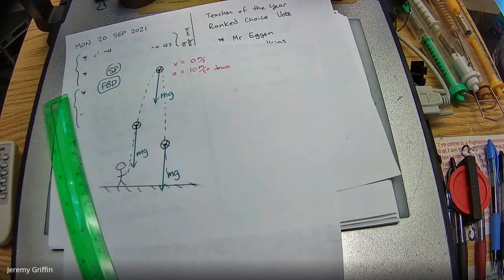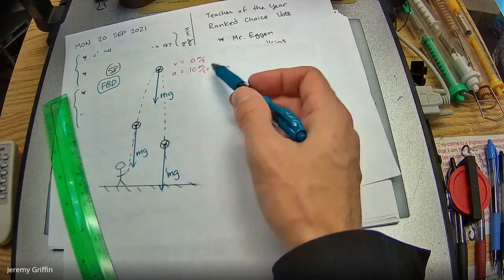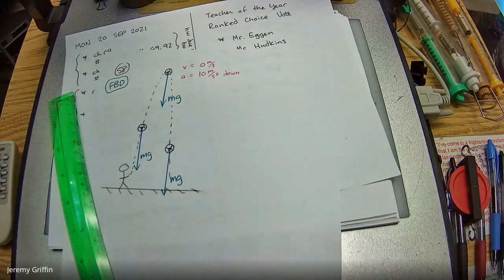If you assumed a vacuum, suppose you were on the moon, where it would be 1.6 meters per second squared, but let's say you were in a vacuum chamber. That would be the whole story, wouldn't it? That would be it, and then we would be done.